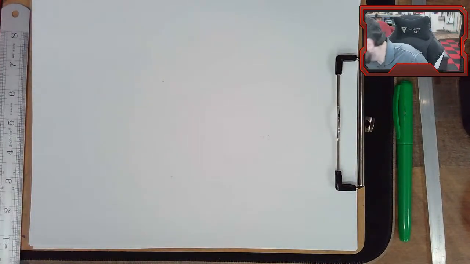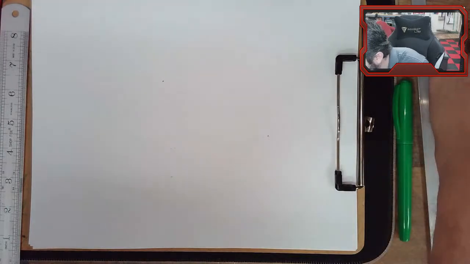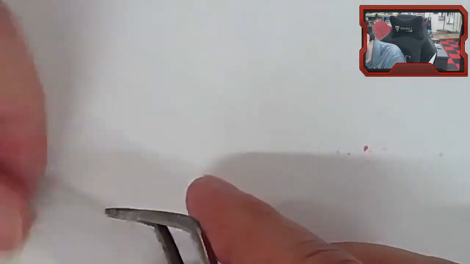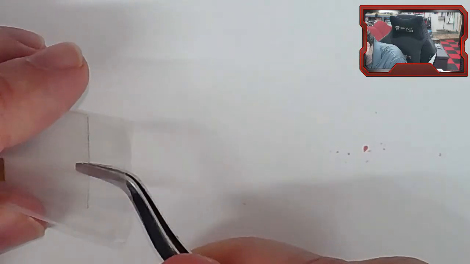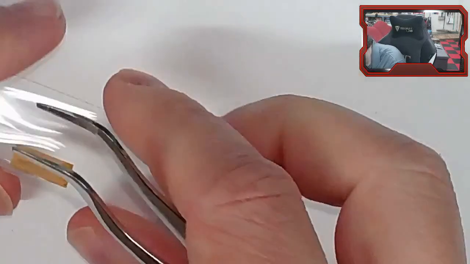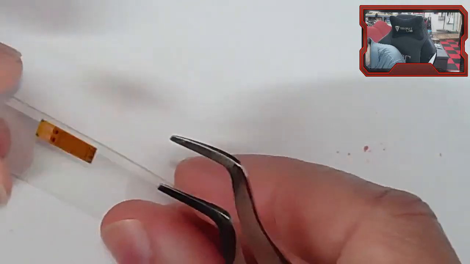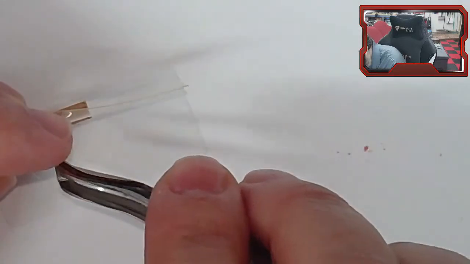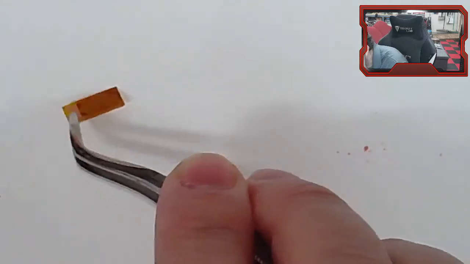Let's see if we can get mine. I've already lost it. Here it is. We're going to have to zoom in on this guy. It's really small. It's inside another little sleeve. All right, there it is. I'm trying to get it with tweezers just so I don't get oils and everything on it. But there's the strain gauge.